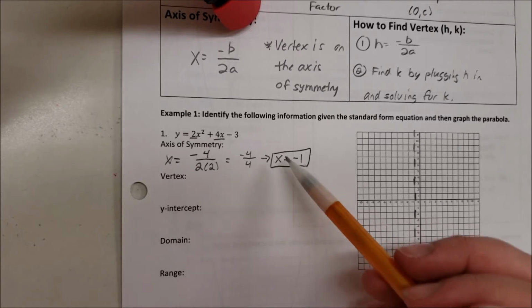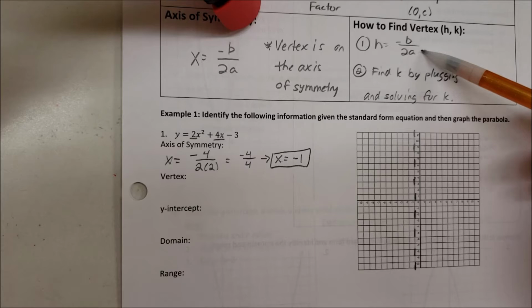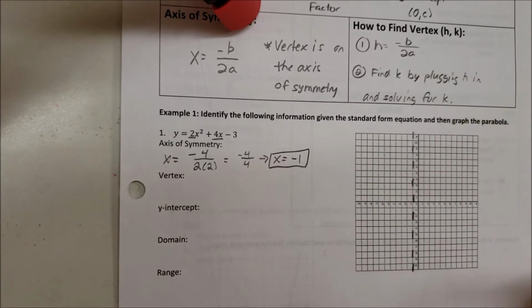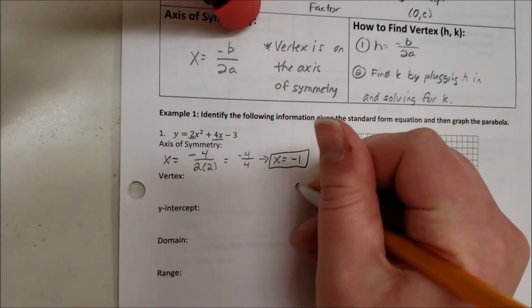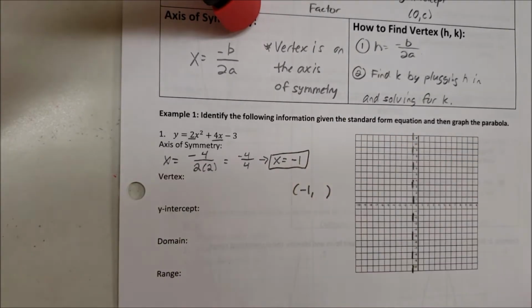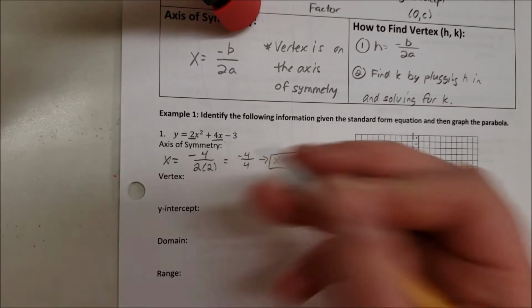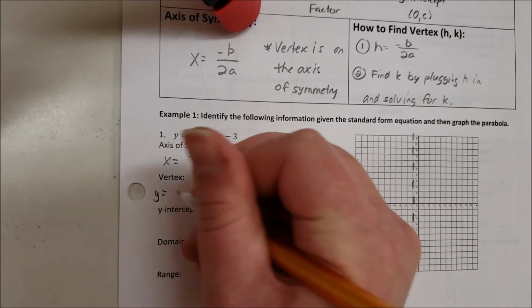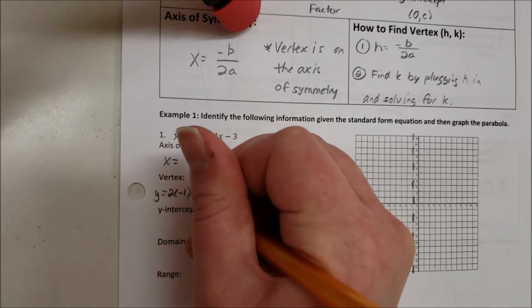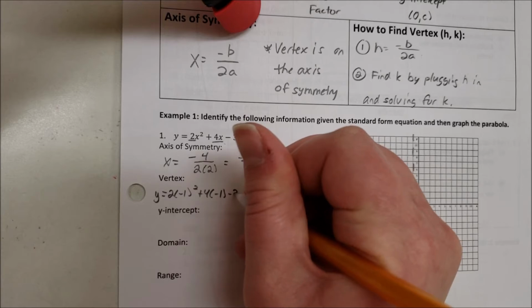Now, I've done that, so I know where the axis is, but I've also done the first piece that I now need to find the vertex. I found that, so that tells me that my x value of the vertex is negative 1. We need to find the other piece, which we can do by plugging that value into our equation and then solving. So we've got y equals 2 times negative 1 squared plus 4 times negative 1 minus 3.